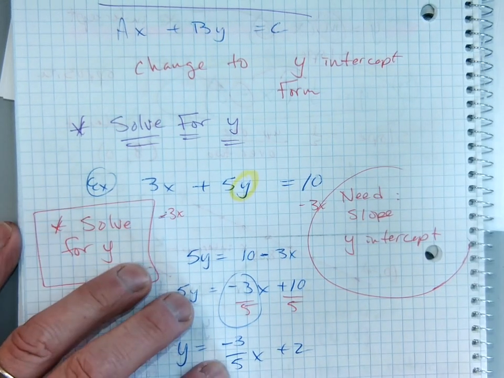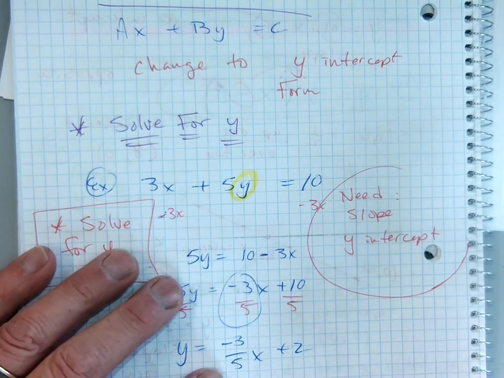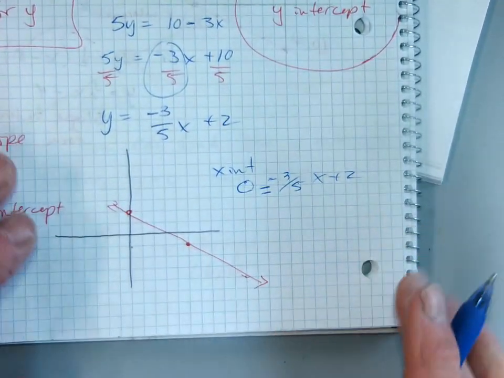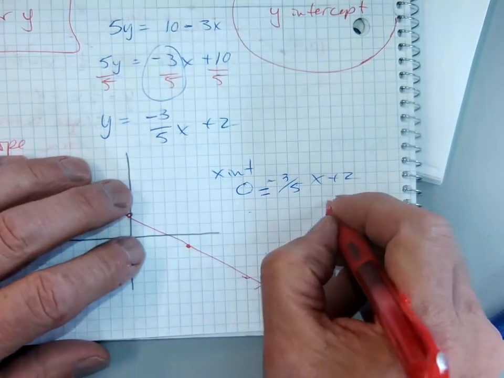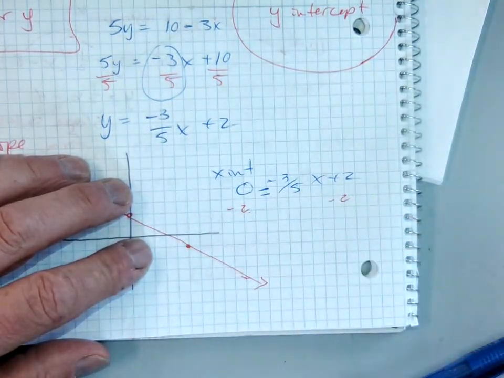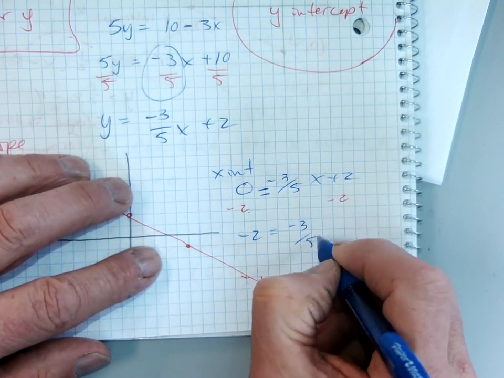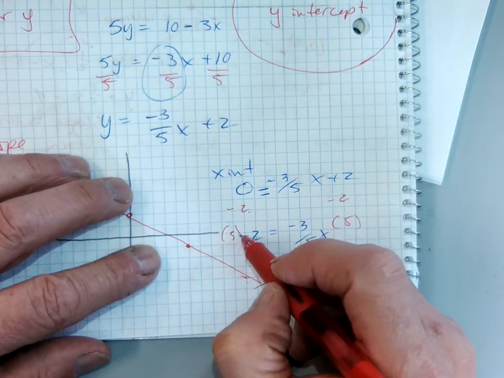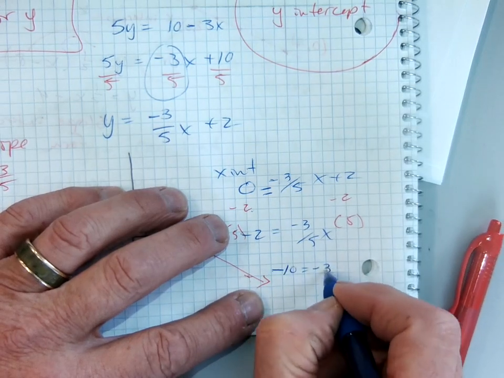And then I can get my x-intercept by setting y to 0 and have 0 equals negative 3/5 x plus 2. And I could solve. Minus 2, minus 2. So I have a negative 2 equals a negative 3/5 x, multiplied by 5, and I get a negative 10 equals a negative 3x.